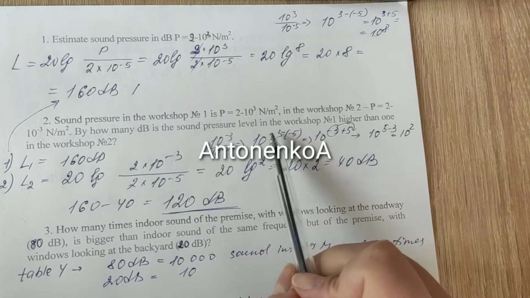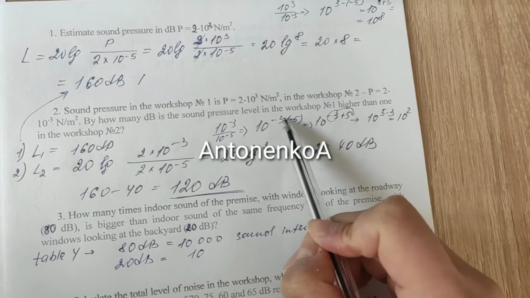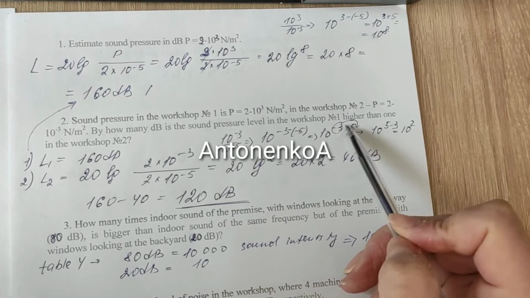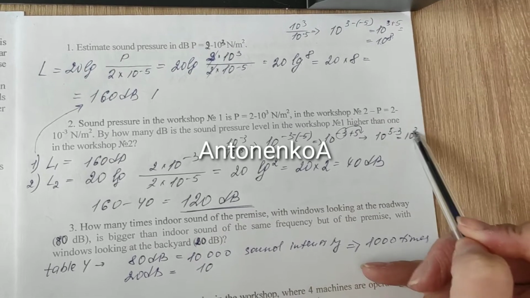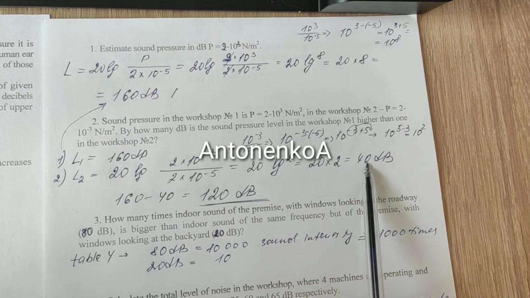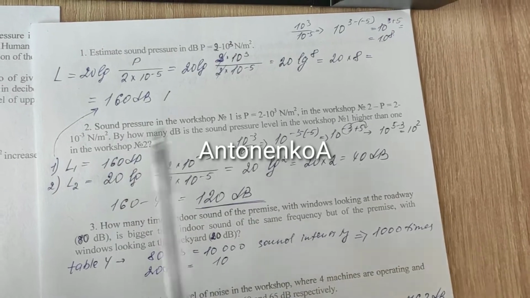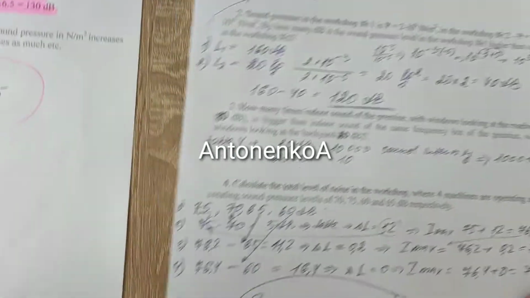Minus 3 minus minus 5. Minus by minus is plus, minus 3 plus 5. You could change the places, 5 minus 3. So it's 10 to the second power. The same calculation, 40 decibels. So the first pressure 160 decibels, the second one 40, difference 120. Very easy.